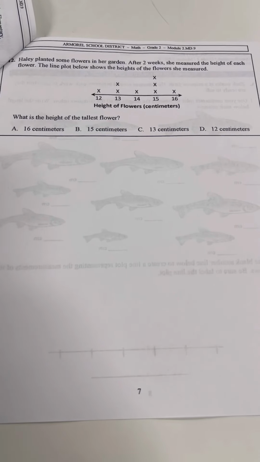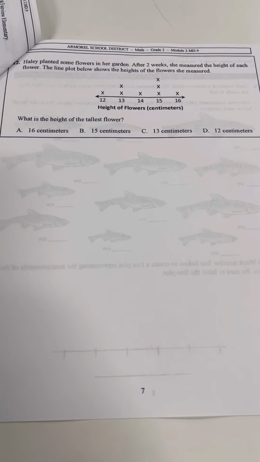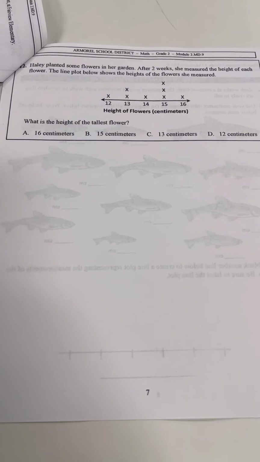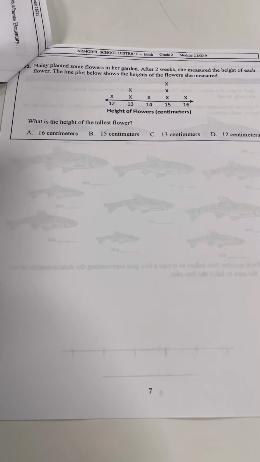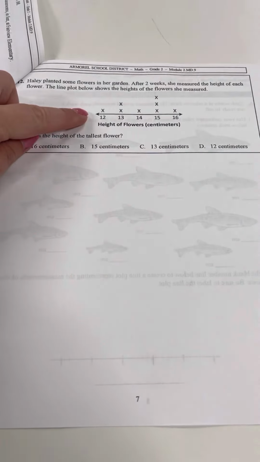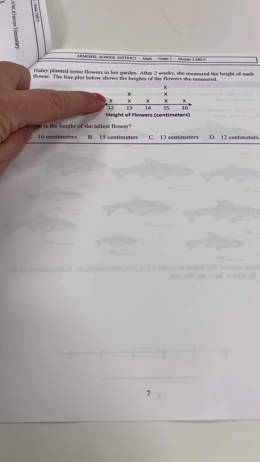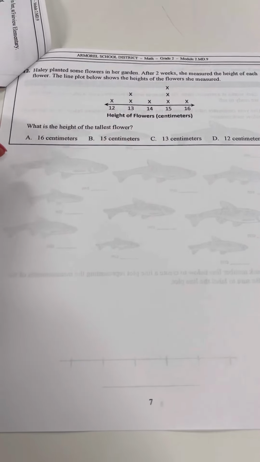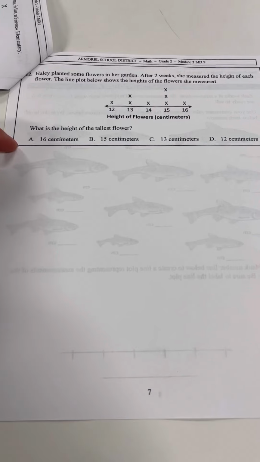Number 12, Haley planted some flowers in her garden. After 2 weeks, she measured the height of each flower. The line plot below shows the heights of the flowers she measured. So height of the flowers in centimeters. Every time she found one that was 12 centimeters, she put an X there. If she found one that was 15 centimeters tall, she put an X there. What is the height of the tallest flower?